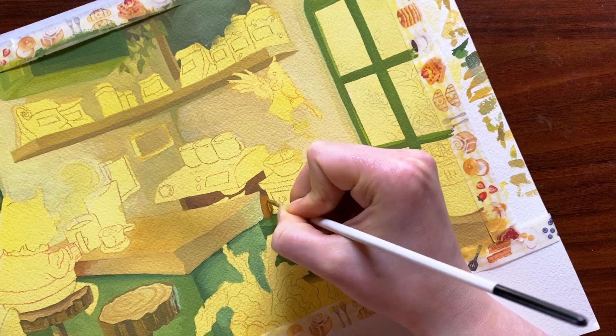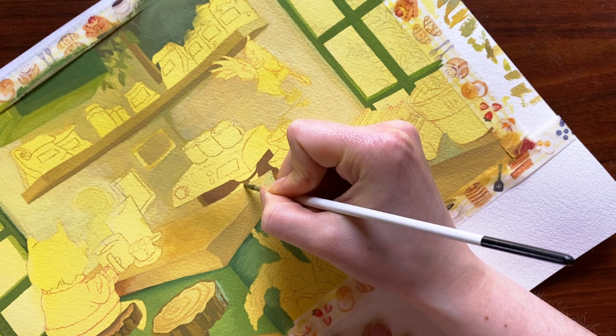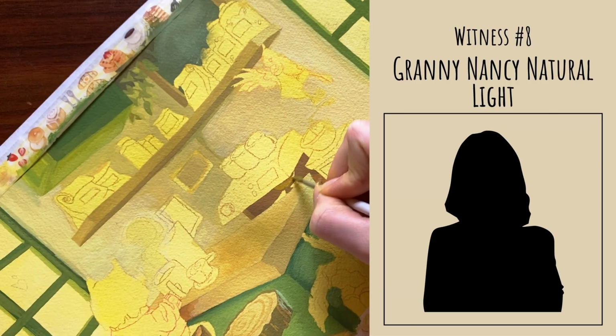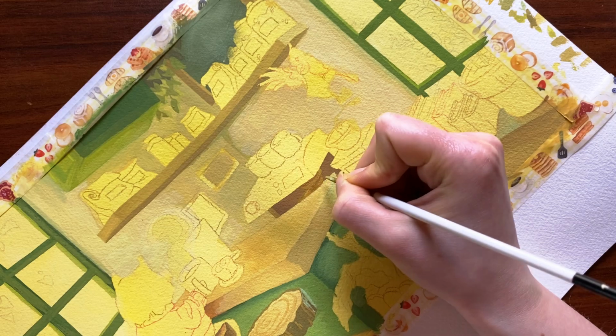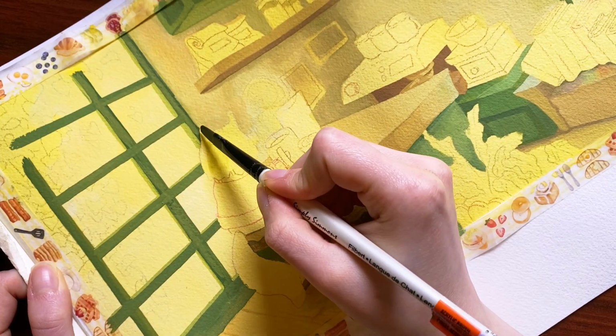Our next few light family witnesses are kind of intertwined with key light and fill light. They're variations of them. Witness number 8, Granny Nancy Natural Light. Granny Natural is as old as nature itself. Want to take a guess what natural light is?